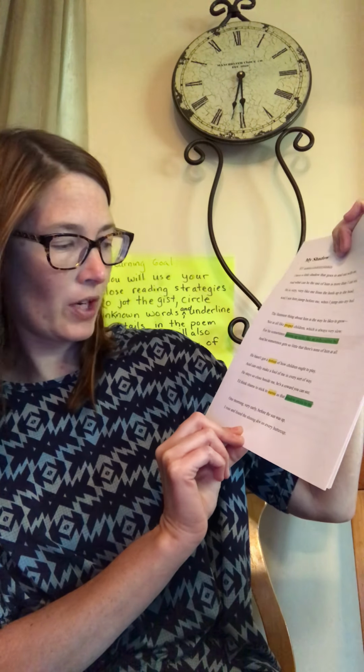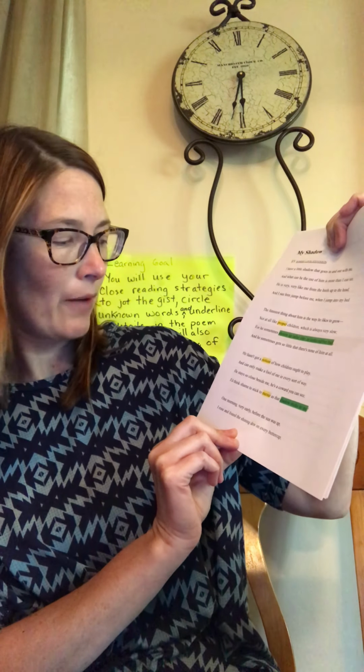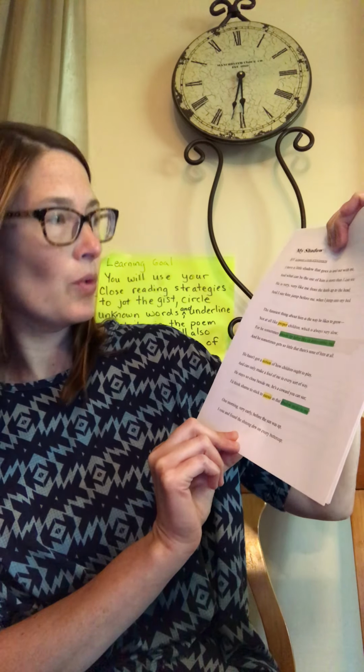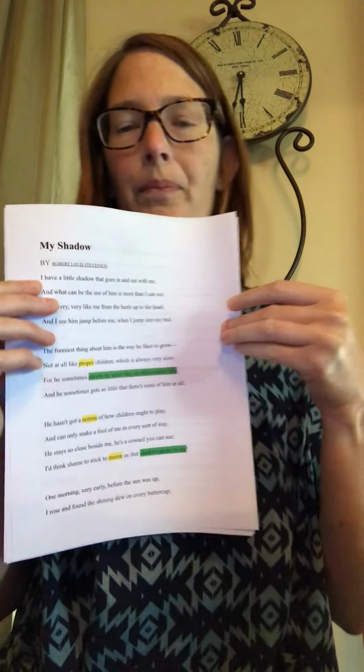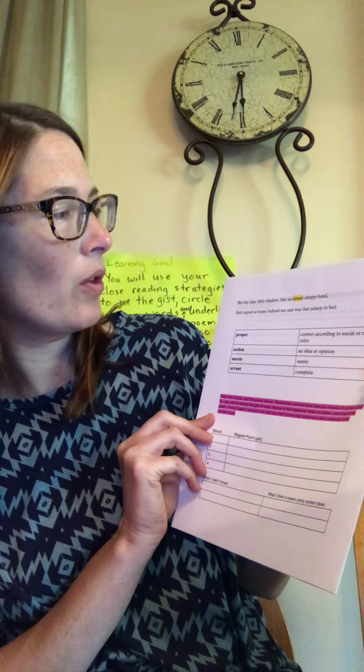One morning, very early before the sun was up, I rose and found the shining dew on every buttercup. But my lazy little shadow, like an errant sleepy head, had stayed at home behind me and was fast asleep in bed.